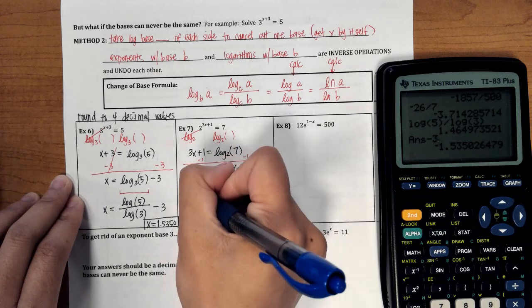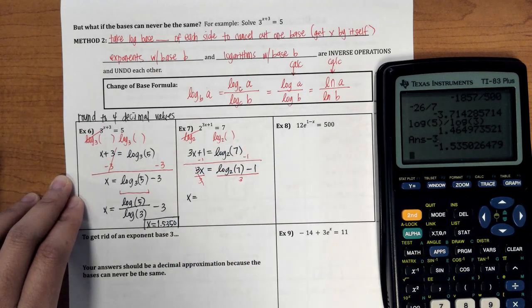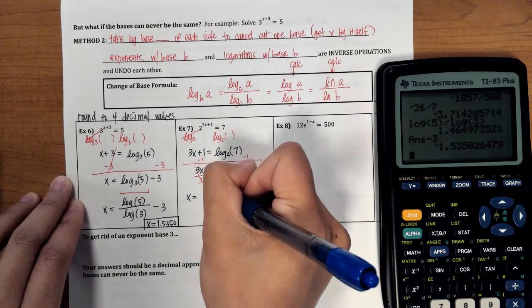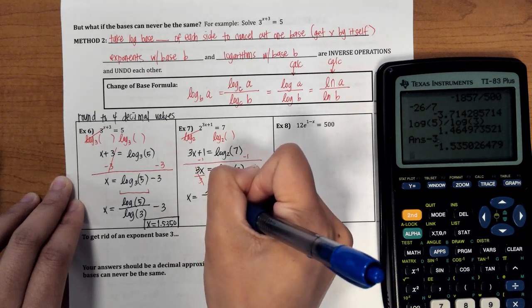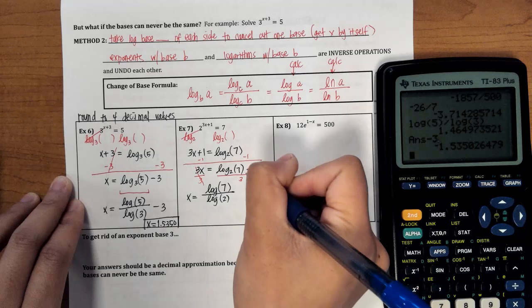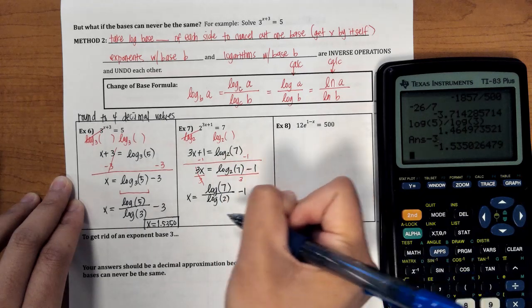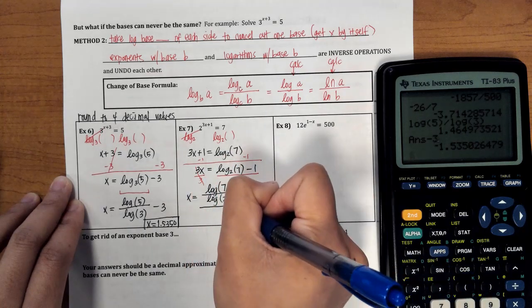Okay, so here's where it gets a little messy. We know we're going to have a log of 7 divided by log of 2, right? That's this part right here. We're going to subtract 1 to everything and then divide everything by 3.